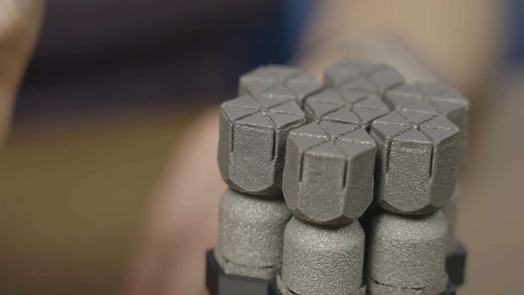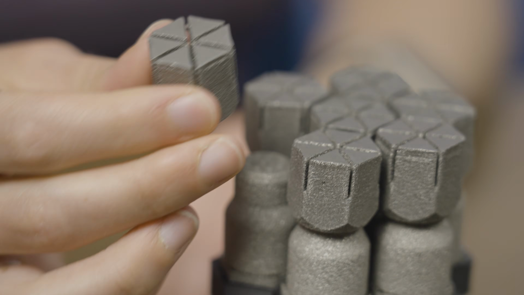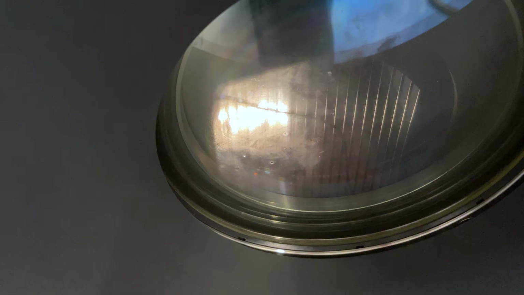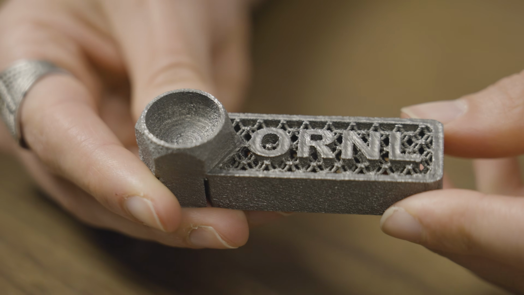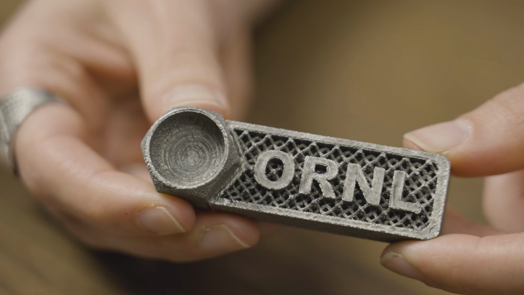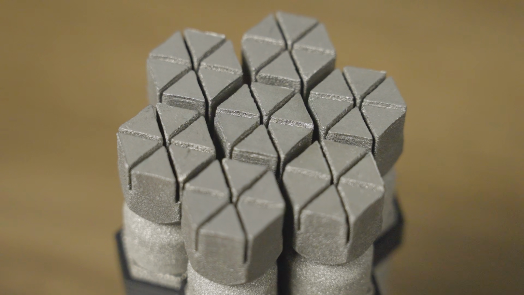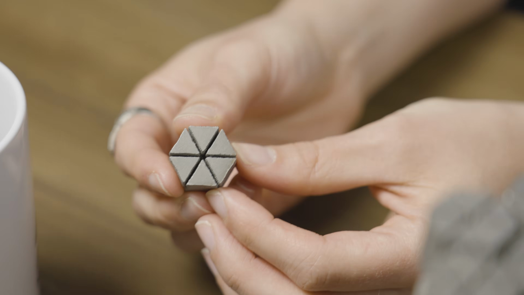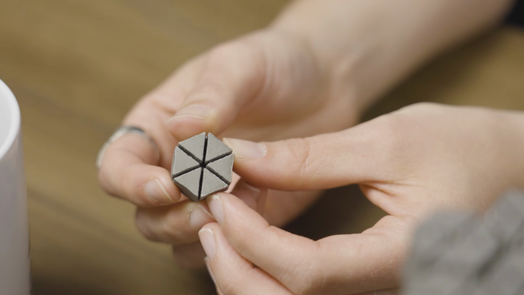So to recap, these are divertor tiles designed for a nuclear fusion reactor. Their role would be to redirect the particles and heat flux coming off of the reaction to make sure that everything stays stable and safe. These were 3D printed out of tungsten using electron beam melting. Tungsten is a material with a very high melting temperature, making it very well suited to applications like this, but it has been difficult to process with conventional methods. Electron beam melting offers a simpler, faster way to get to complex geometries like this, which could help to enable nuclear fusion.